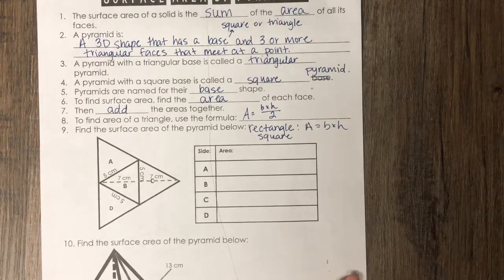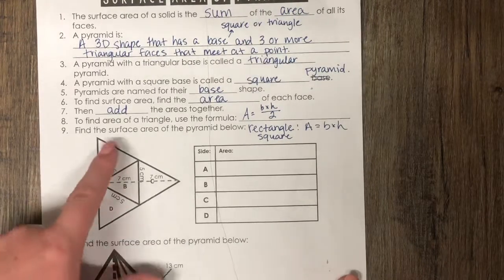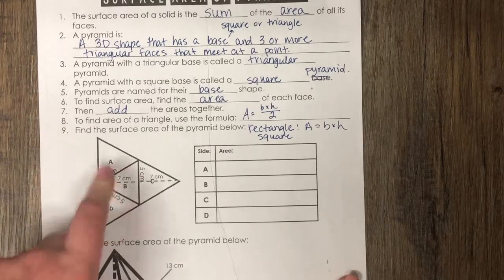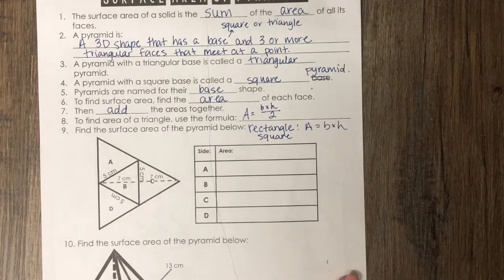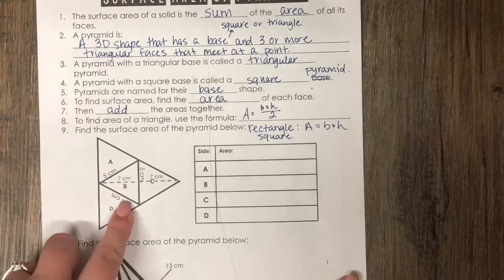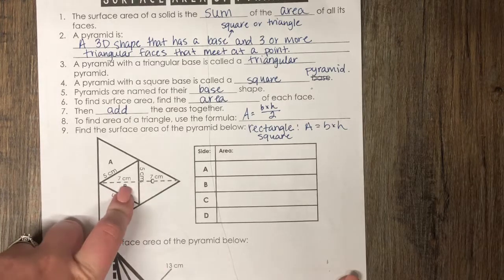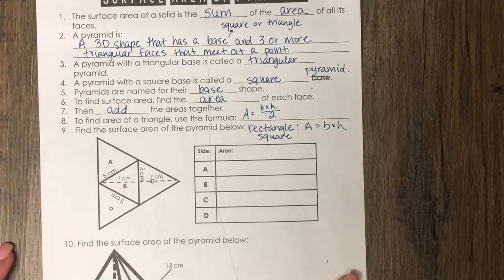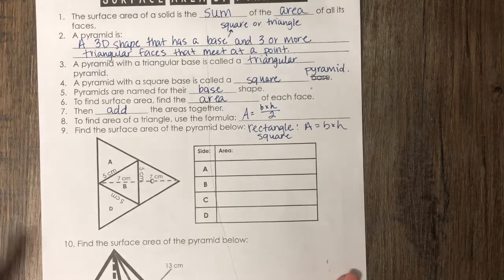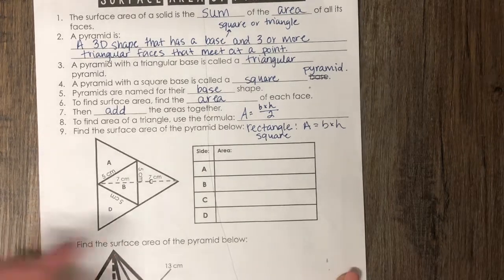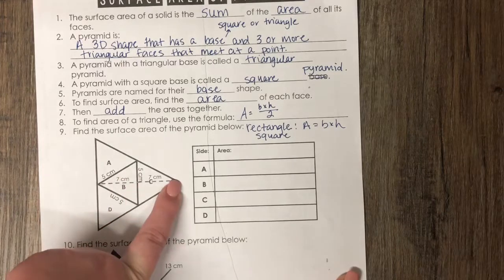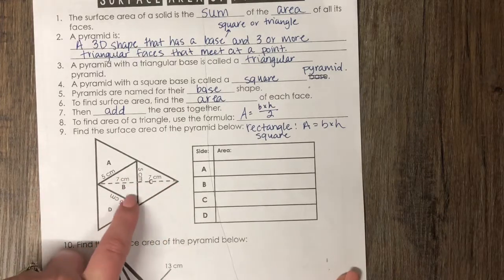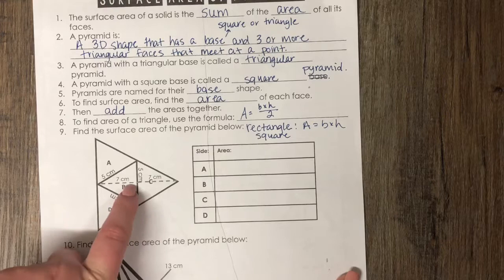So just like yesterday and the day before, we have a net of the shape we're talking about. So this is a pyramid, and the base shape is a triangle, so it's a triangular pyramid. And then there's one more thing about this pyramid that we need to talk about. So every base and height of the triangles in this pyramid are the same.